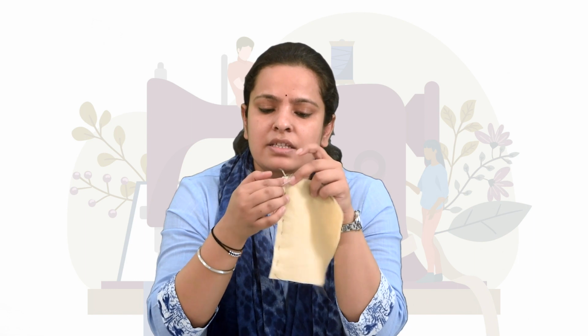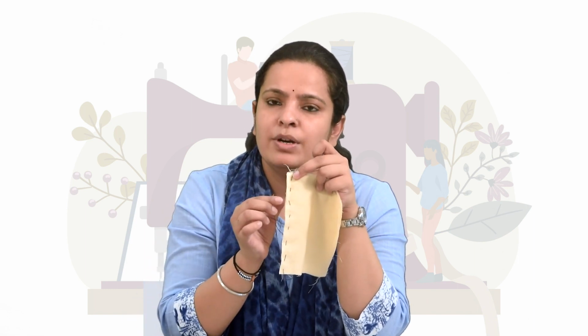This is the plain seam stitch we have done, and the gap between the cutting line and the stitching line is the seam allowance or the margin we have given. So we cut the seam allowance of one piece of fabric and fold the edge of the bigger seam allowance over the smaller seam allowance.